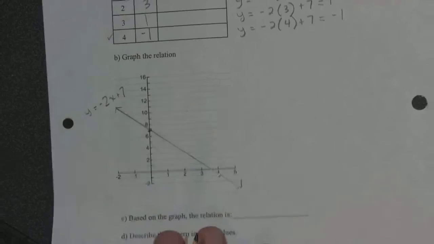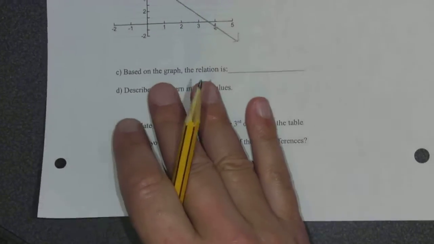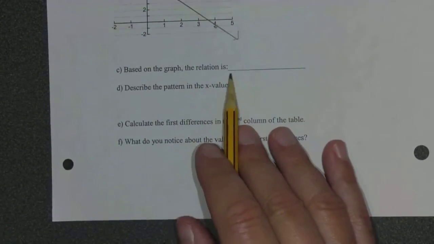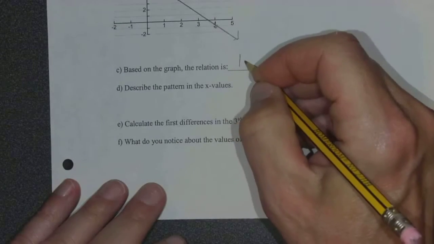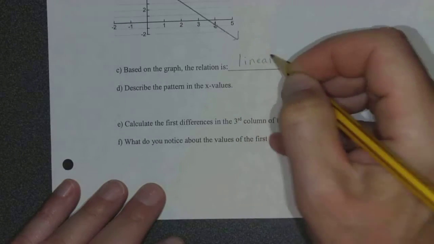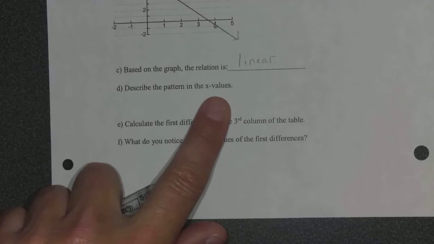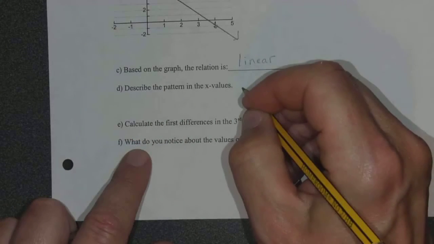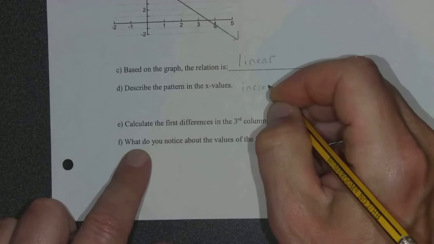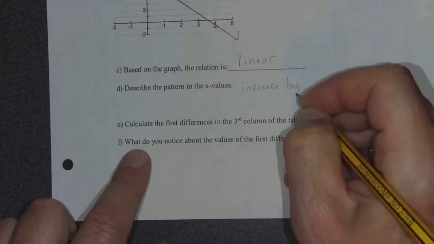Okay? So letter C says, based on the graph, the relation is straight line, still linear. Describe the pattern in the x values. Same as the last question. Increase by ones.